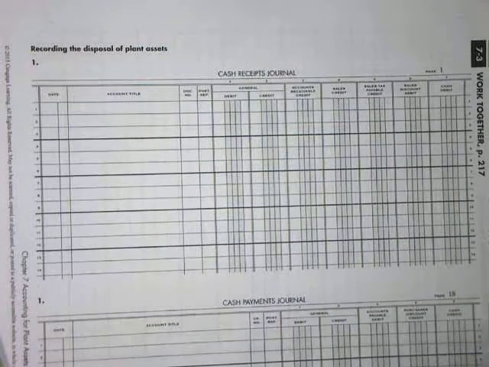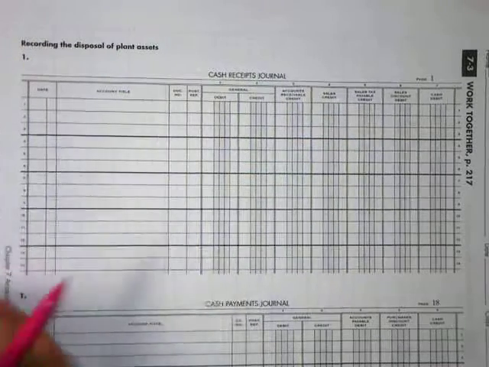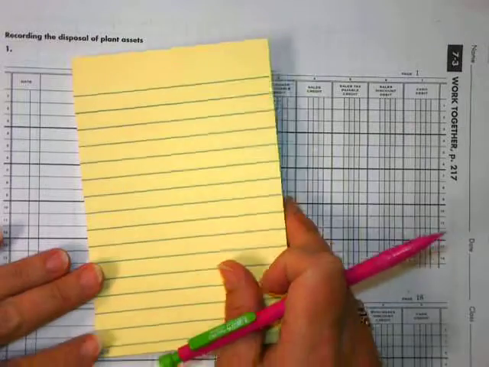Okay, we are going to look at section 7.3. In 7.1 and 7.2, we bought assets and figured out the depreciation tables for them. In 7.3, we are looking at the accounting work for disposing of assets or selling the assets or trading in the assets.